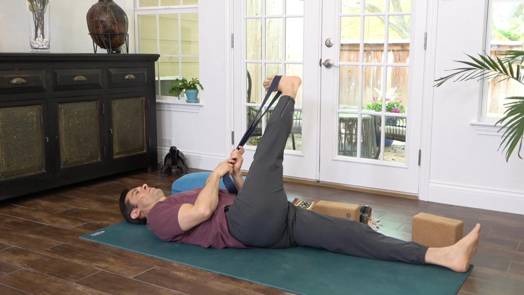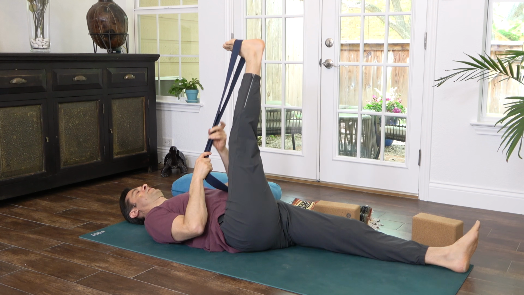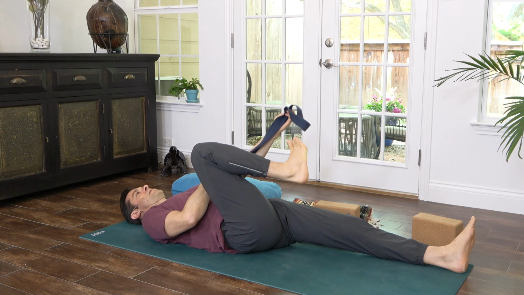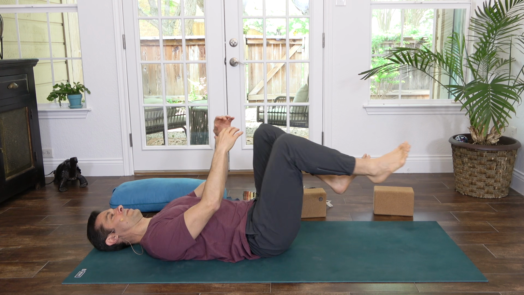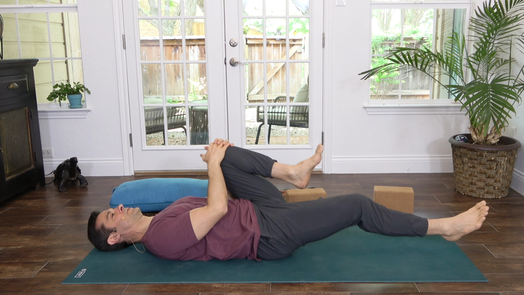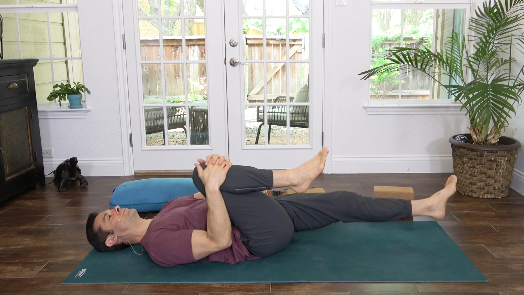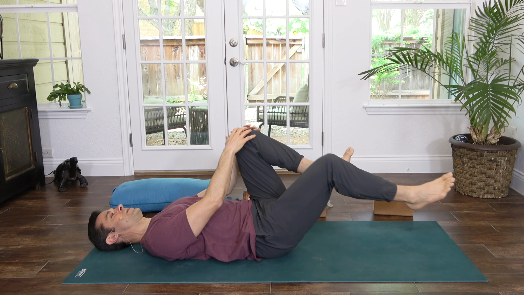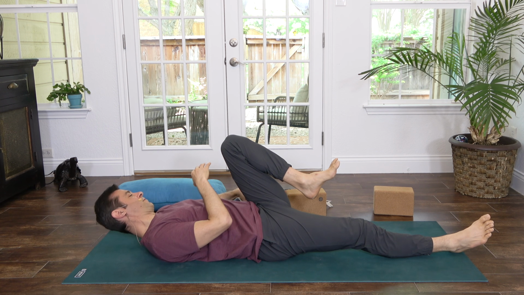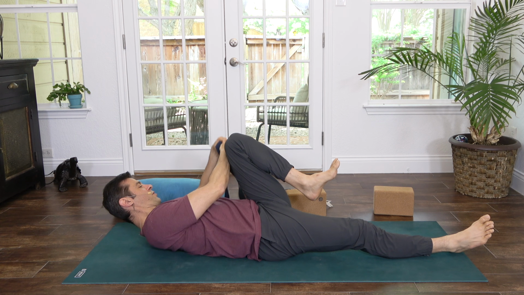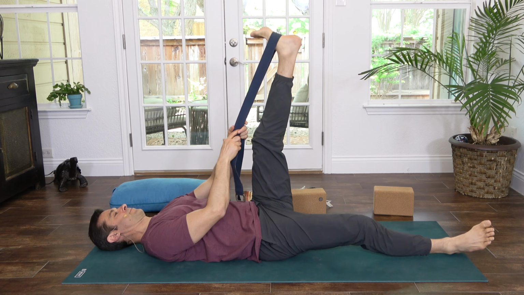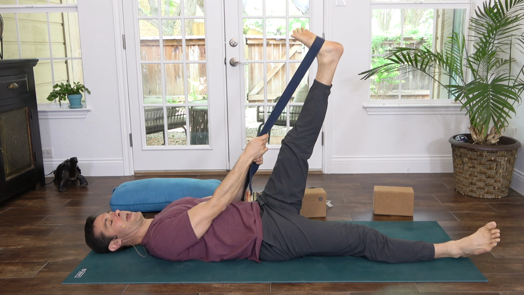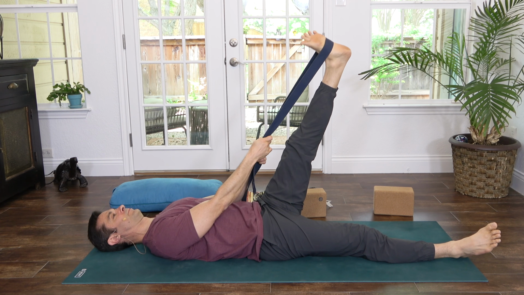And inhale, bring the leg back up through center, remove the strap, and let's hug one knee and then the other back and forth a couple times. Beautiful. Okay, let's do the other side. Hug the left knee in, strap around the left foot, and extend that leg. Keep it at a nice low angle to begin with here.